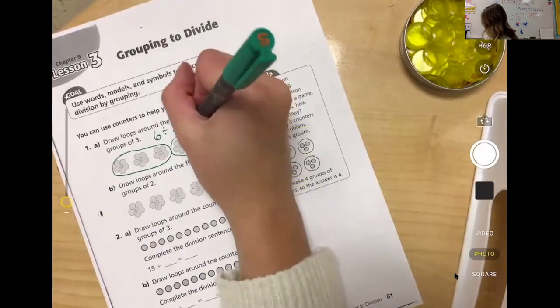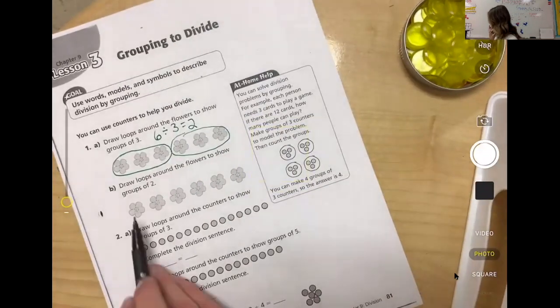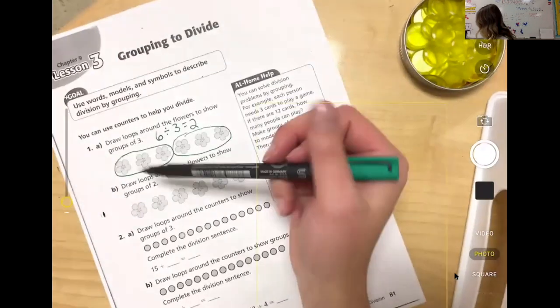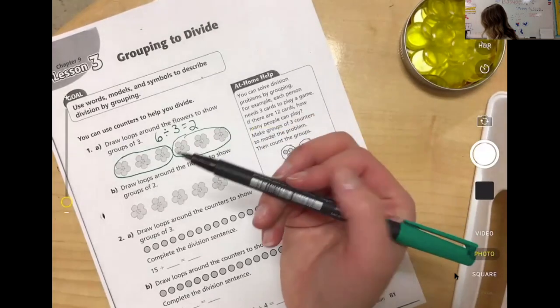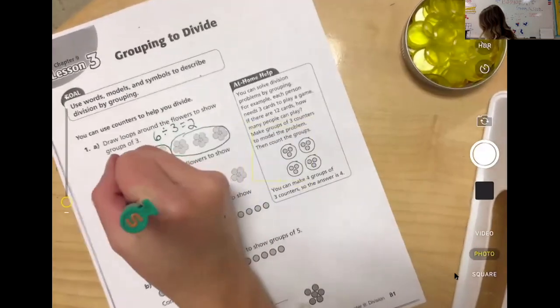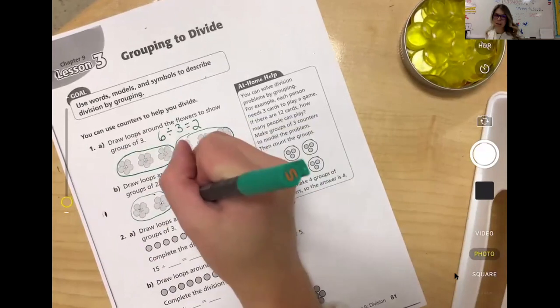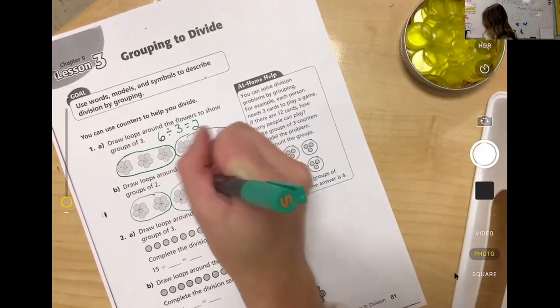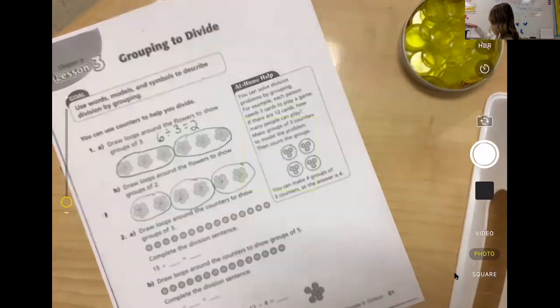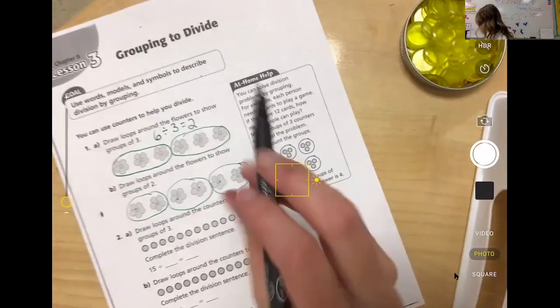2. Good. Now we have these same 6 flowers again, and it asks us, draw loops around the flowers to show groups of 2. Easy as that. 1, 2, that's a group. 1, 2, that's a group. 1, 2, one more group. Bing, bang, boom, done. That's it.